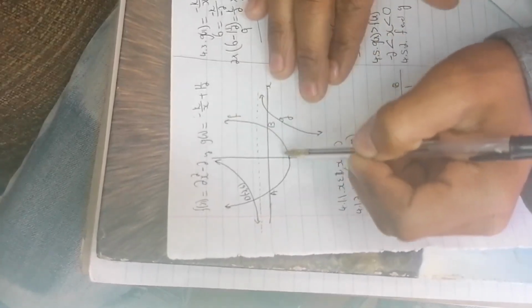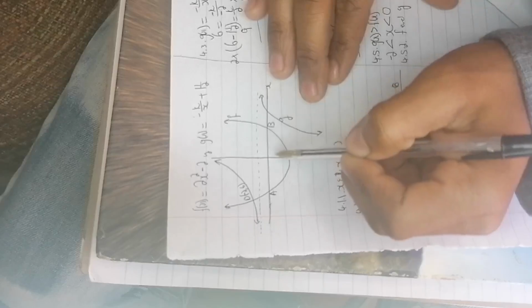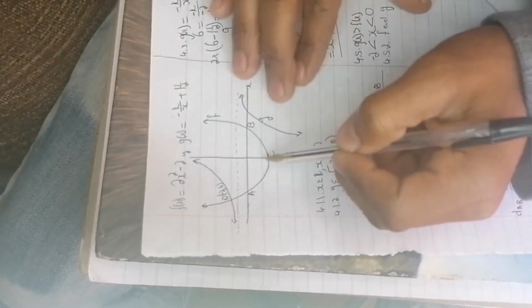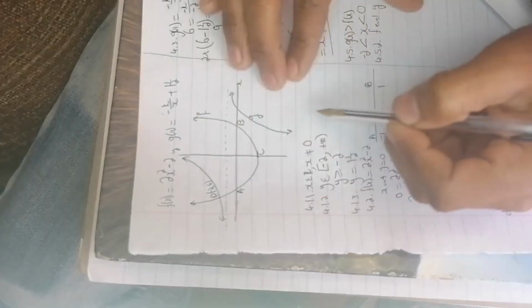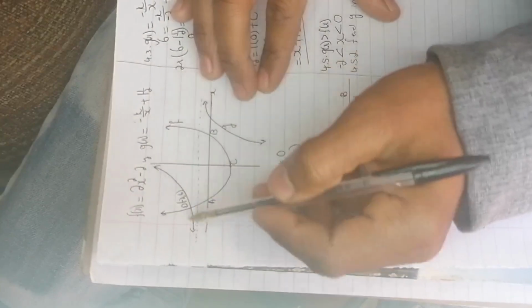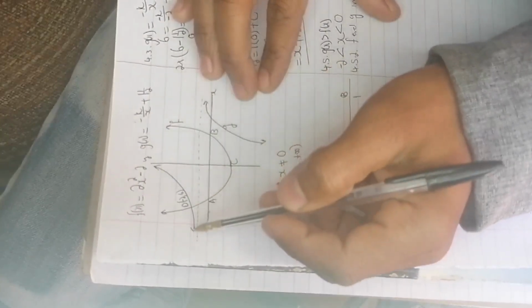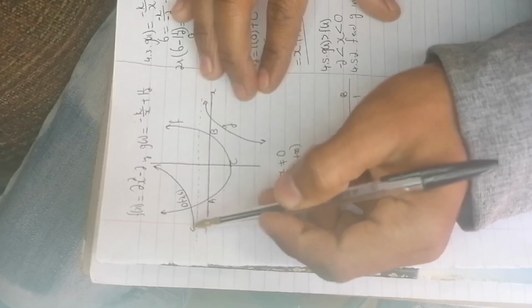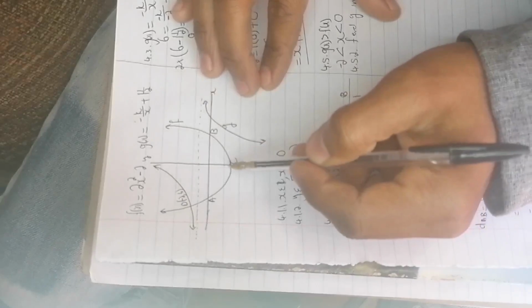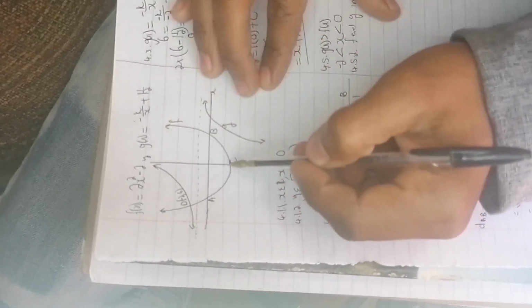The function is increasing as I move from left to right, because the values of x are increasing as the values of y are also increasing. So the function is increasing on this side. Okay, so I cannot take this because it only meets the condition for g but not for g and f. But from here to there I can see that f is increasing.